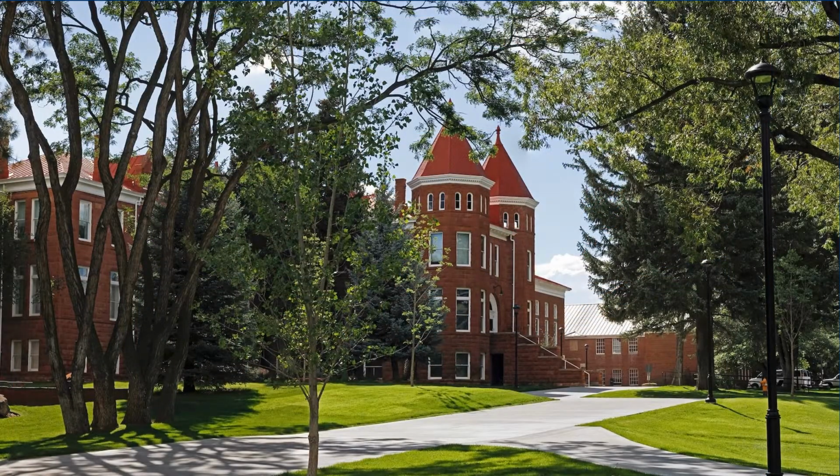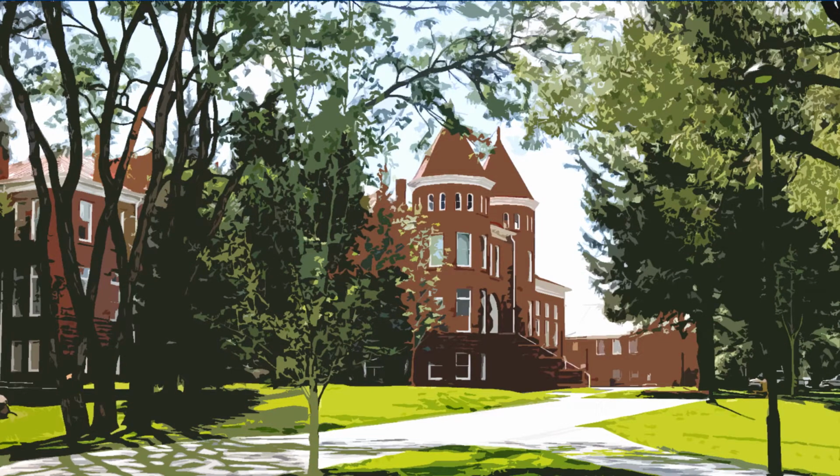Now let's go back to the quad and take this one step further. Let's say we create a completely computer-generated version of the quad and the old main building. Now, this computer-generated version in most cases is going to look a lot like a video game, so it might be pixelated. But as time goes on, these computer generations are getting more and more detailed and more realistic.